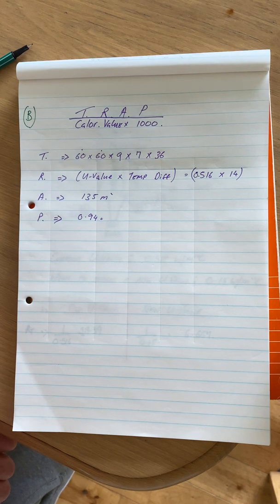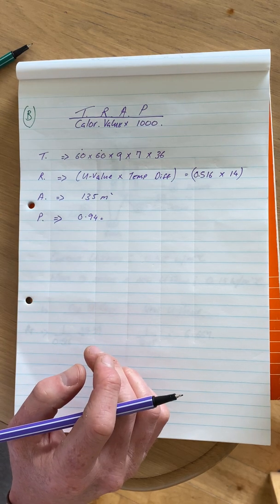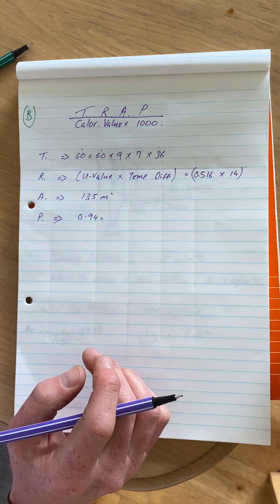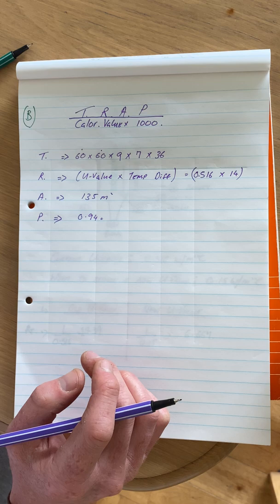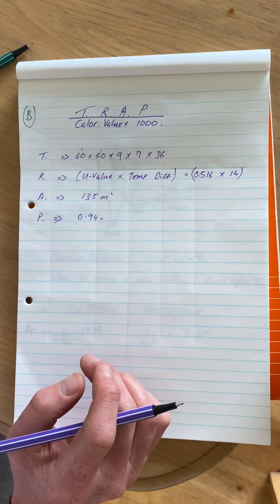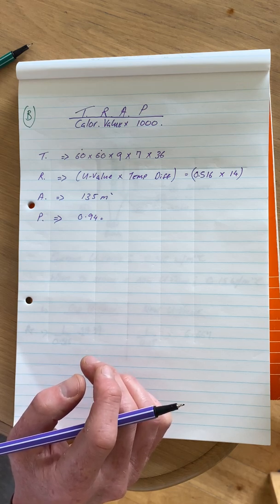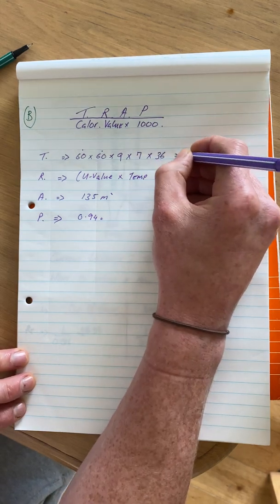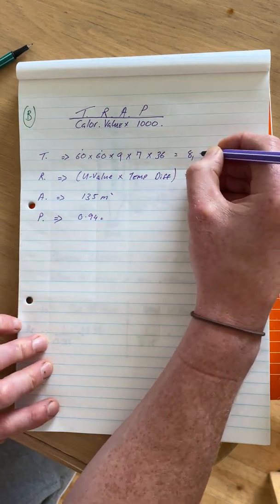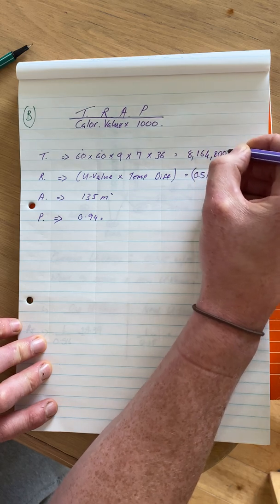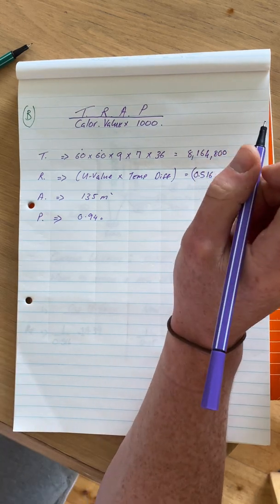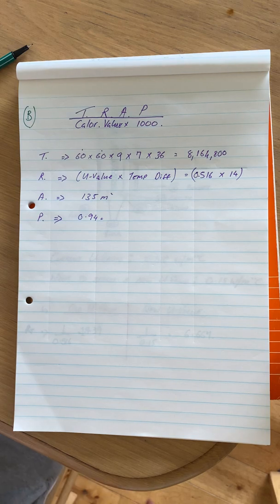So let's see what I get. So 60 multiplied by 60 multiplied by 9 multiplied by 7 multiplied by 36, and I get 8,164,800 seconds.